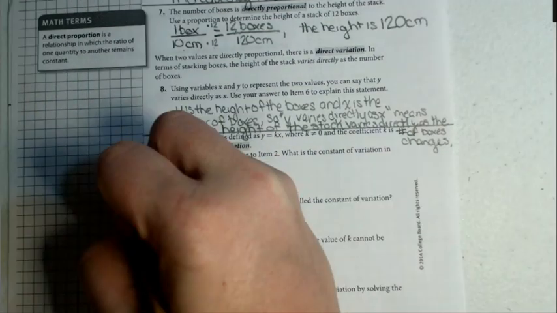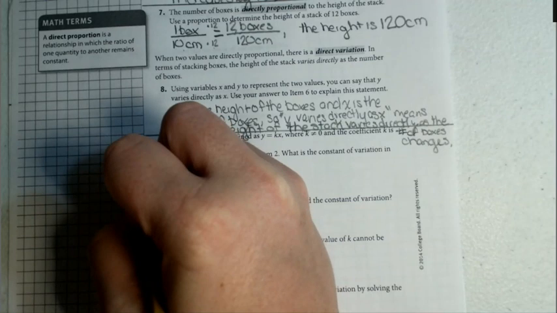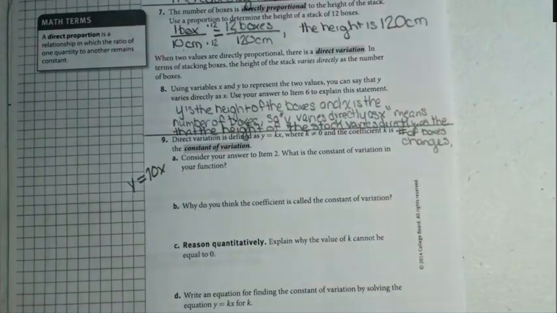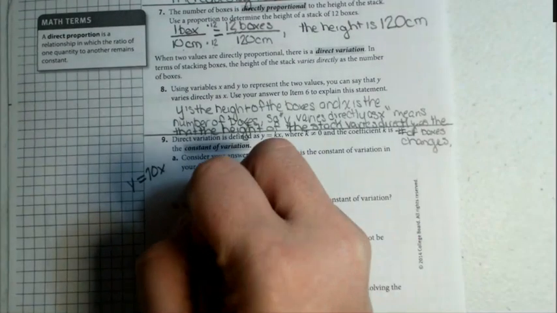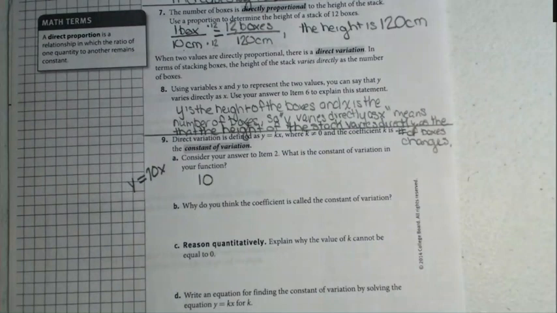Now remember, item 2 said y equals 10x. So it says, what is the constant of variation for your function? Well, it's 10, because that's my k in this problem. It says, why do you think the coefficient is called the constant of variation?